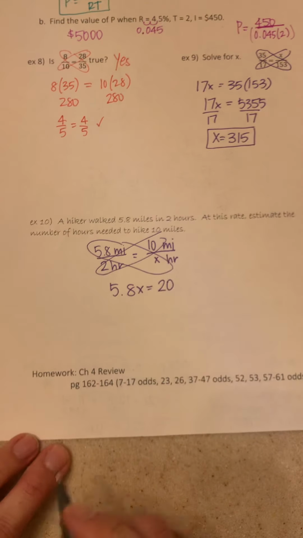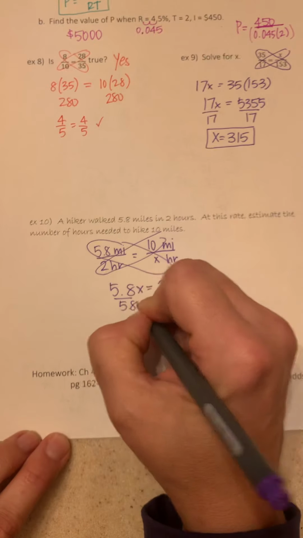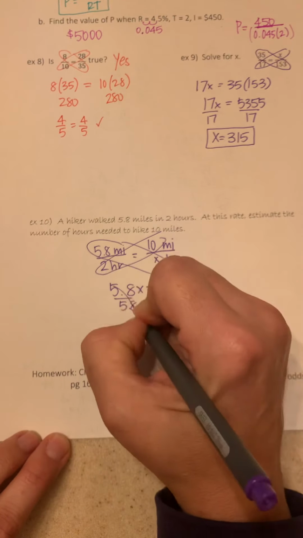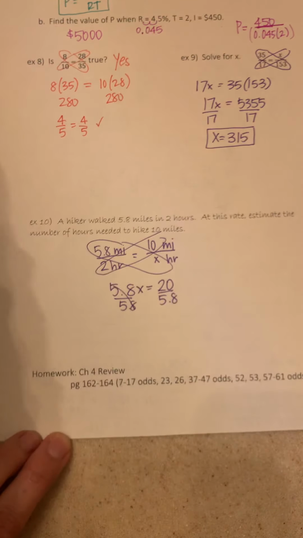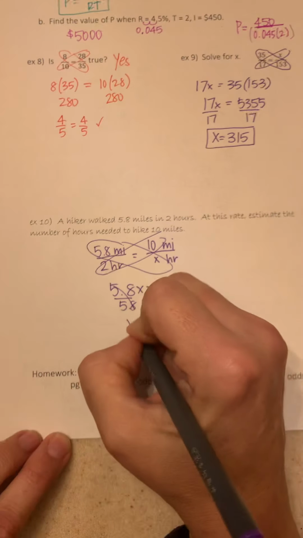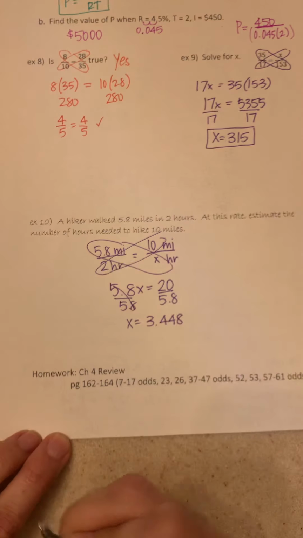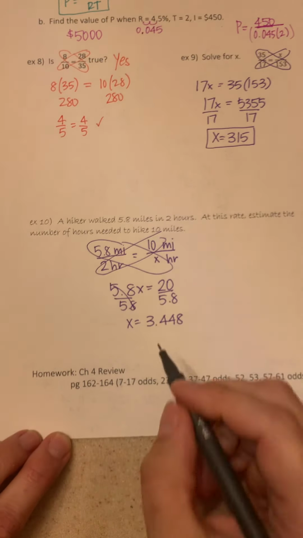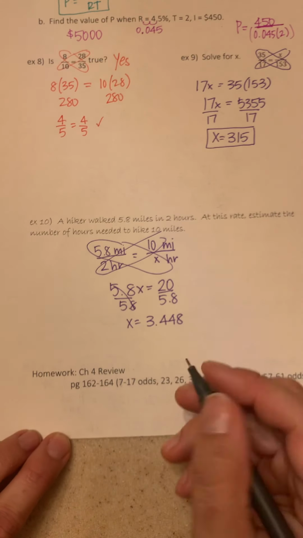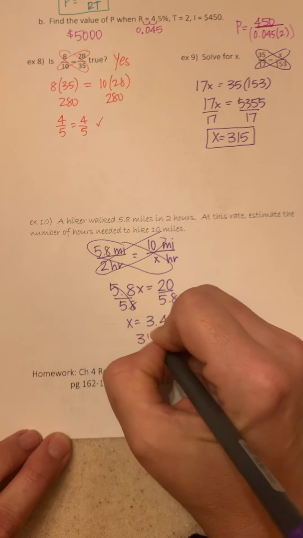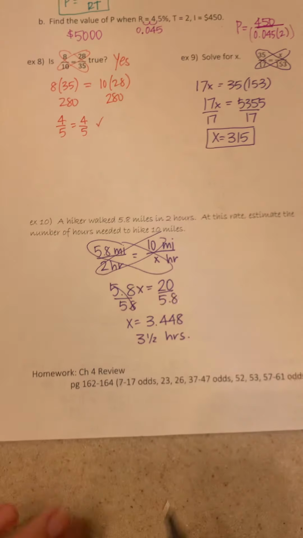So I cross multiply here, divide by 5.8. And it's going to be about 3.448. So if we wanted to round to the nearest hundredth, it'd be like 3.45. If nearest half hour, it'd be like 3.5 hours, if we continue that same rate.